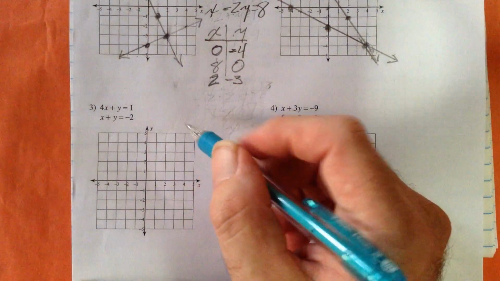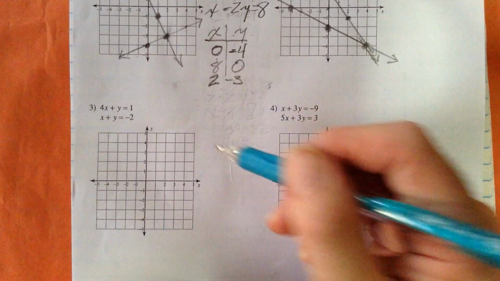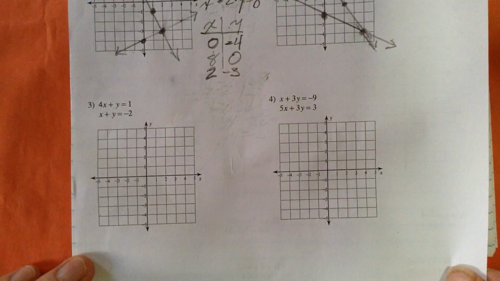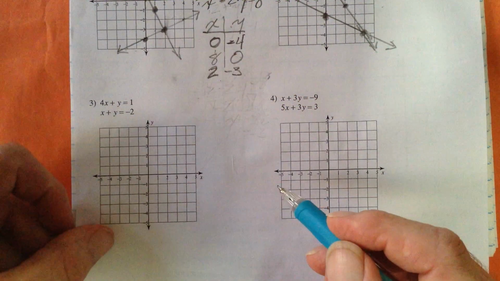Okay, another example of solving a system by graphing. I'm going to do a better job on this one than the last one. I got some brain clouds on that one, so this one I'm going to do better on.